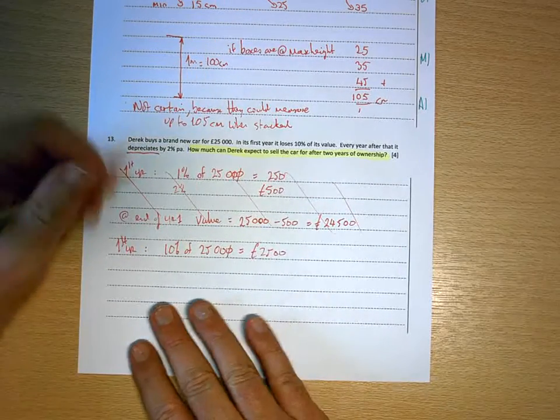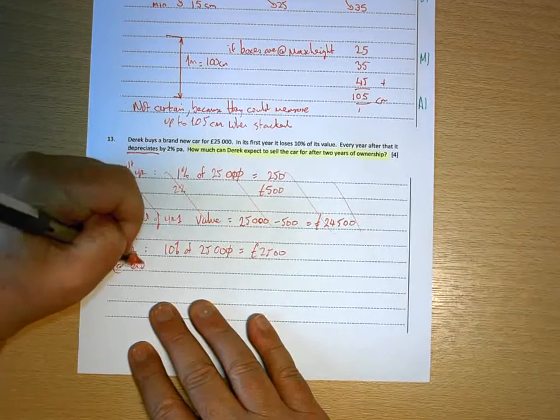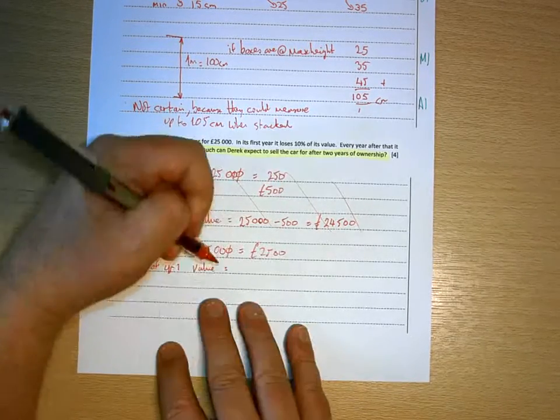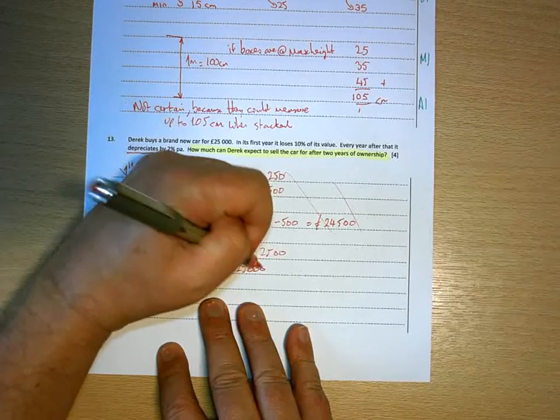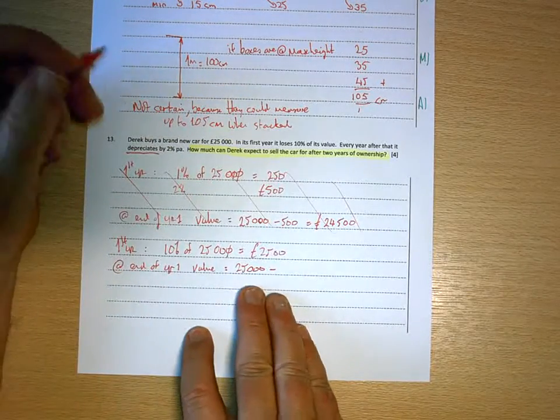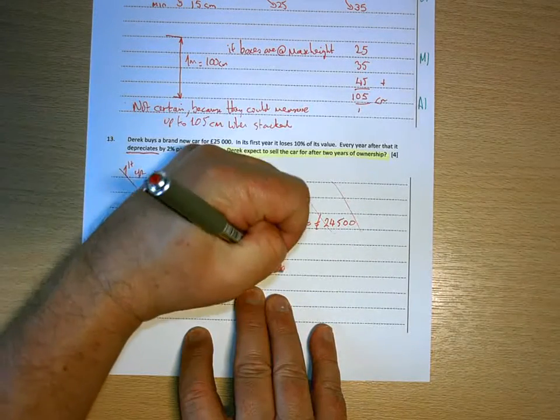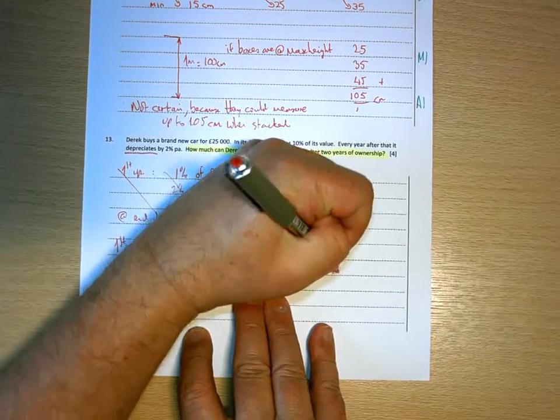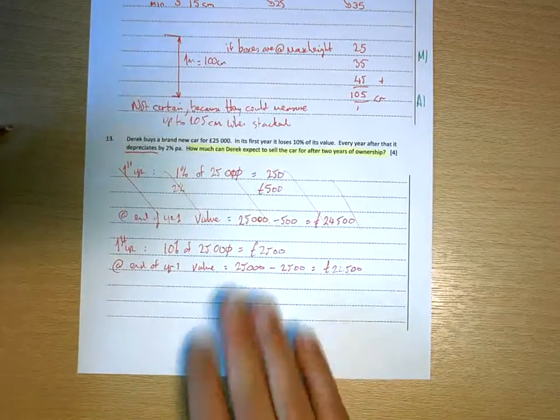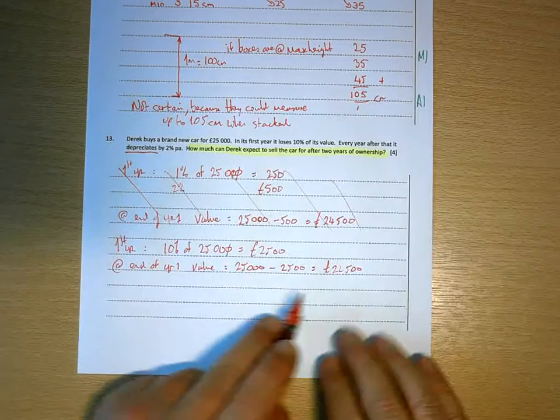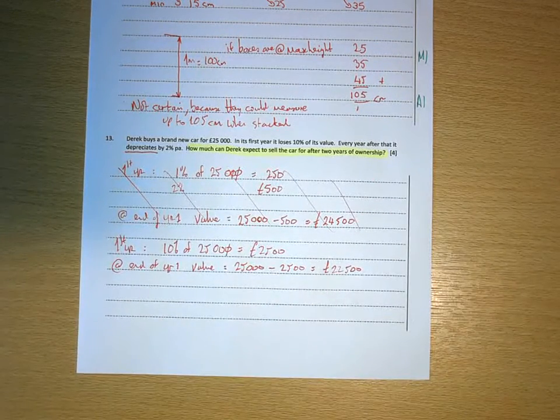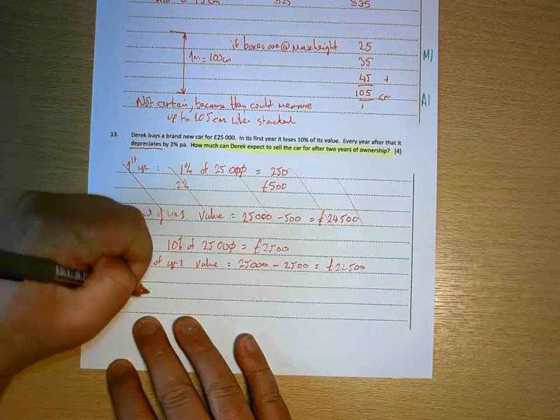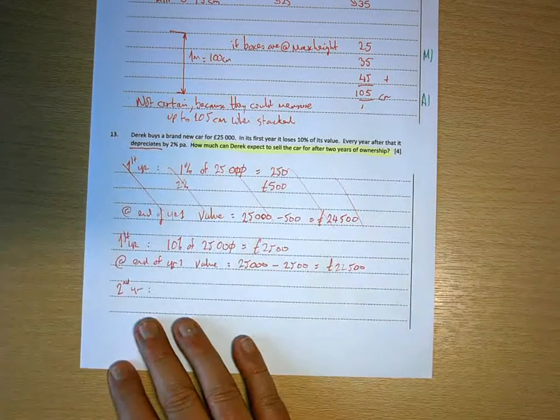So at the end of year one, the value will be 25,000, and then because it's losing money, we're subtracting £2,500, which is £22,500. So at the end of the first year, that's how much it's worth. Then in the second year, now it's depreciating by 2%.